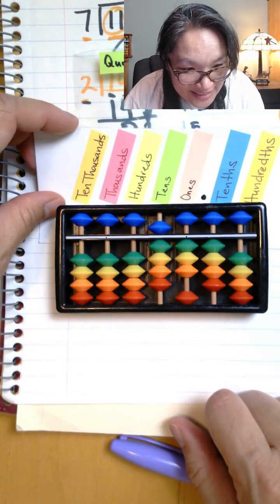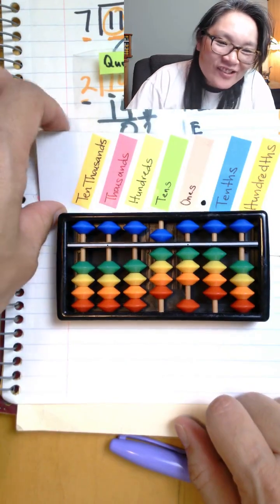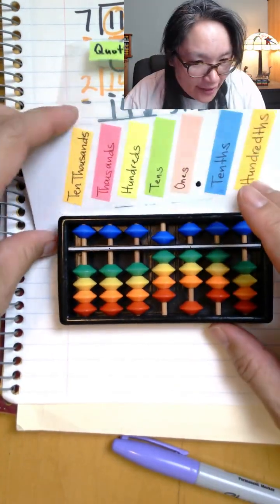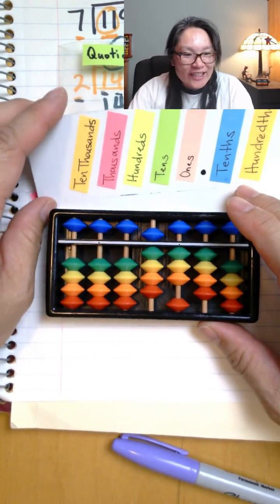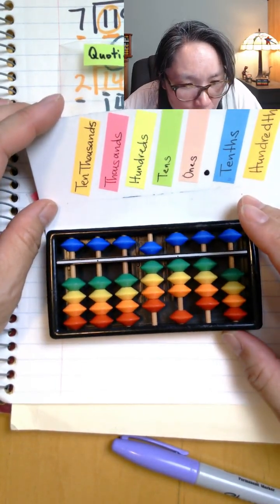We're sorting out these cats. We're sorting these cats out. Yes! There's a lot of cats. You're so funny.